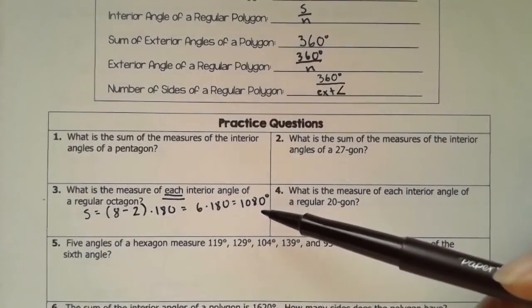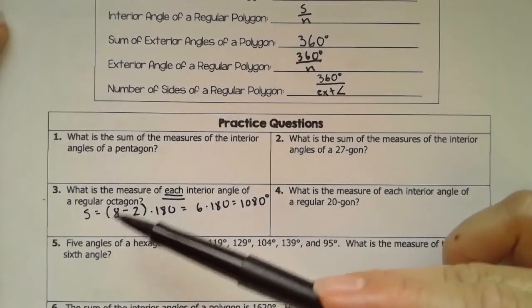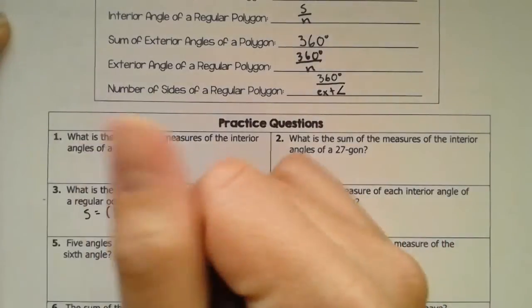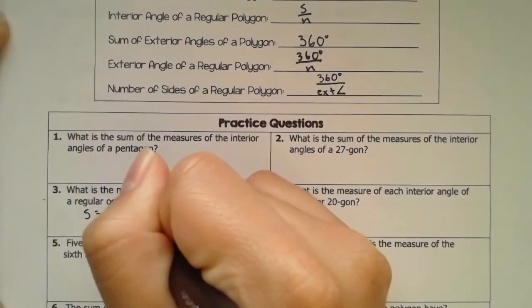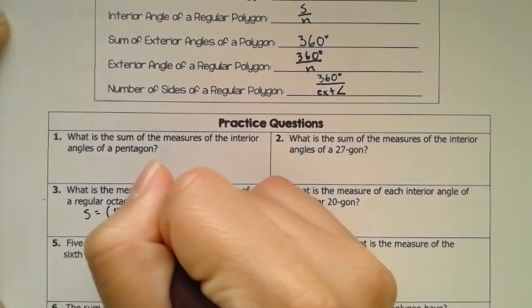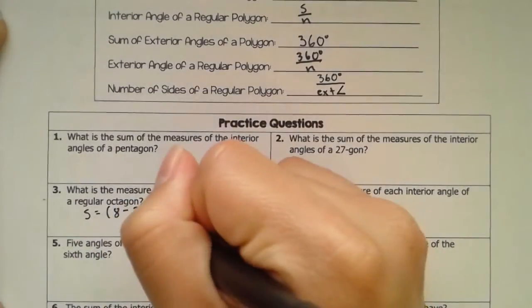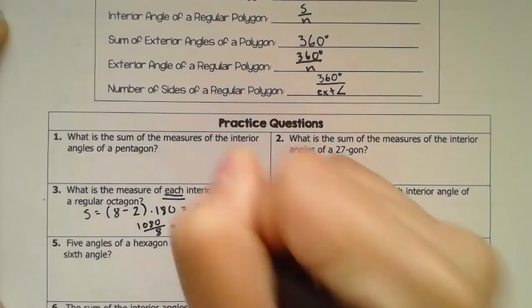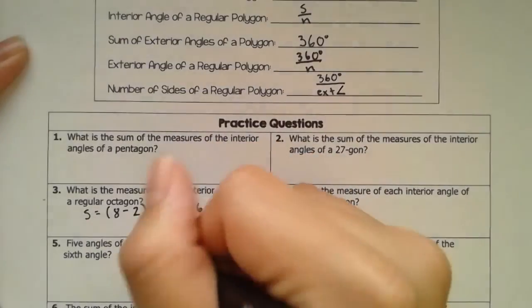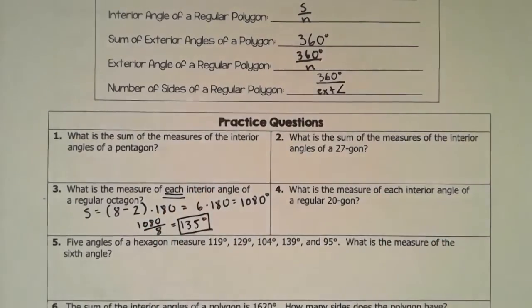This is the sum of all the interior angles. We know we have 8 sides, so 8 angles inside. You have 1080 divided by 8, because that's how many angles we have, and that gives me 135 degrees. So this is the measure of one interior angle of a regular octagon.